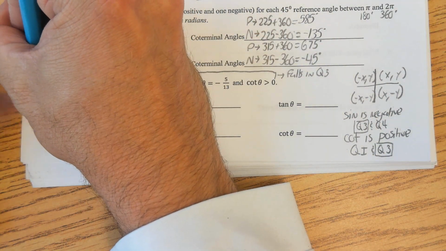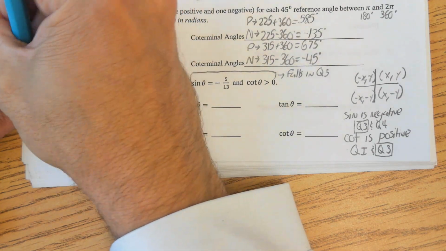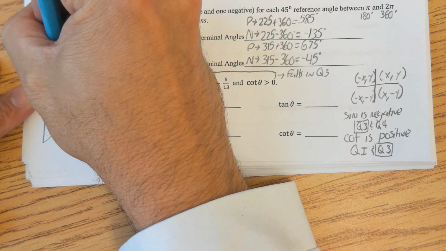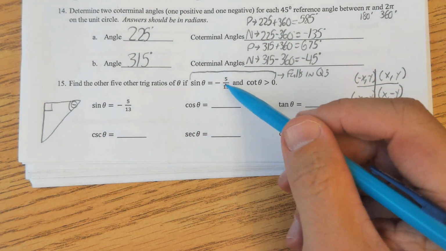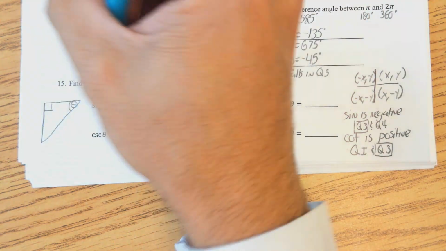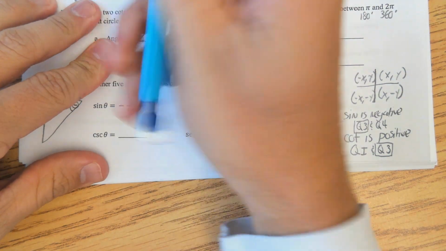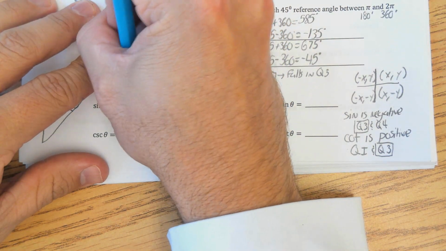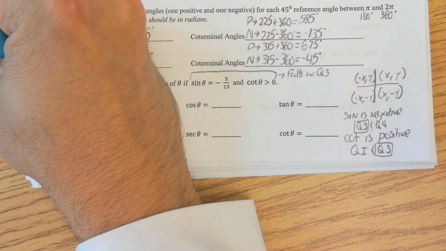I go left, down, theta goes in the corner there, and here we go. So now I know two sides of this triangle because I was given the ratio by sine. So remember, sine is equal to opposite over hypotenuse. So my opposite side is negative 5. My hypotenuse is 13.